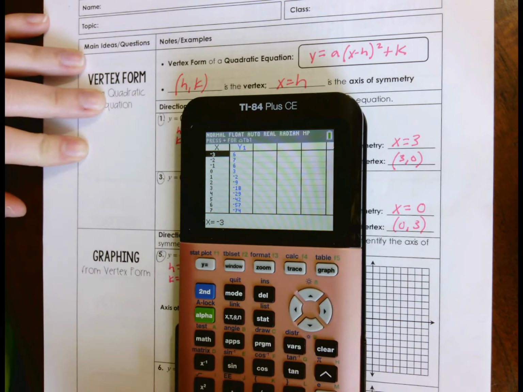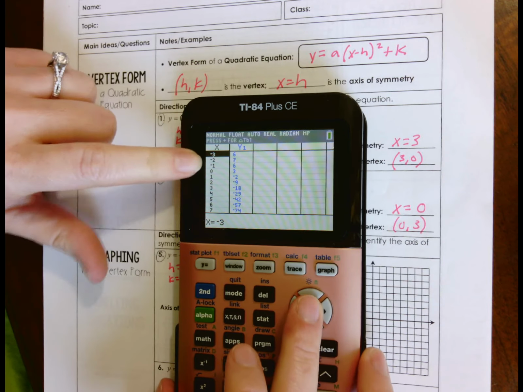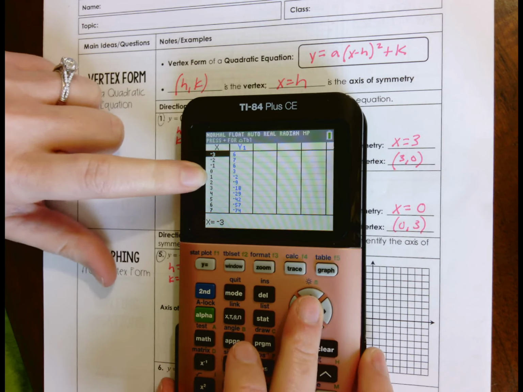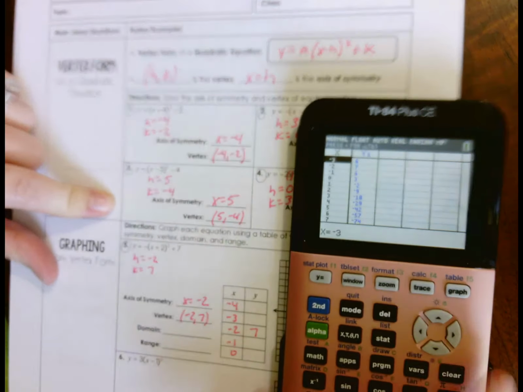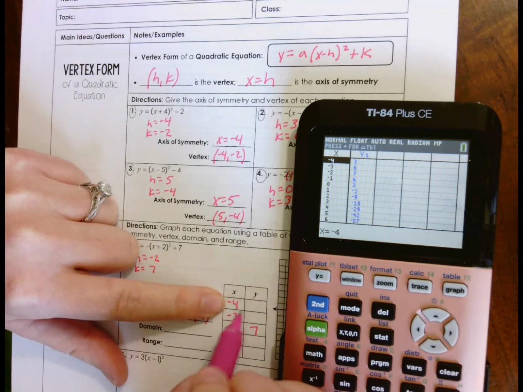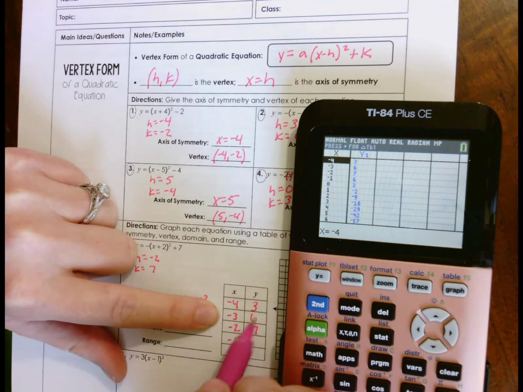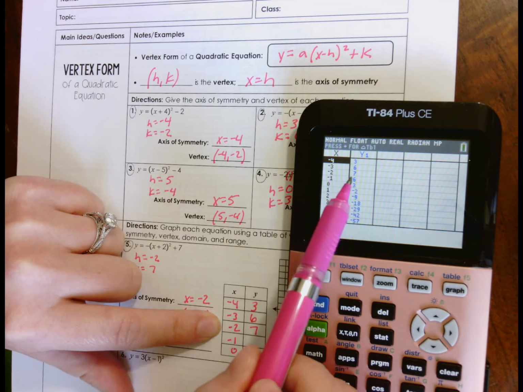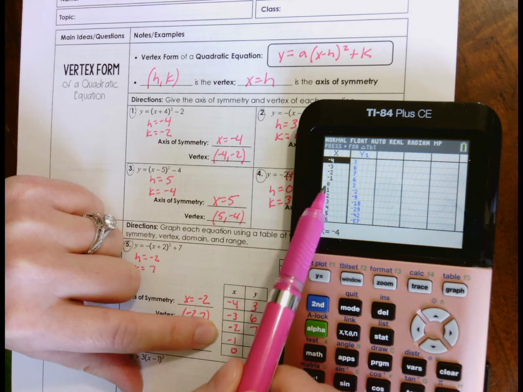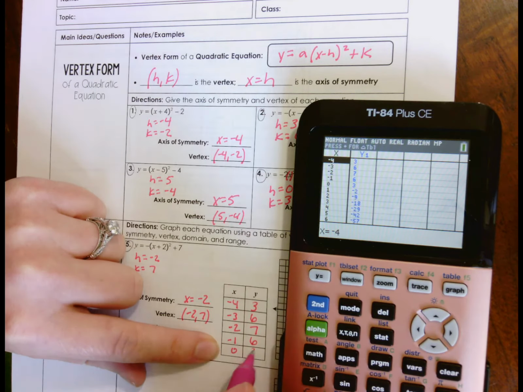There we go. Okay, so now here in the table function, we can actually scroll down or up, and we can find our x values that coordinate and what the y values are that go with that. So in this case, you'll notice that we want to go up to -4, which has a y value of 3. -3 has a y value of 6. -2 has a y value of 7. We already know that. -1 has a y value of 6. And 0 has a y value of 3.